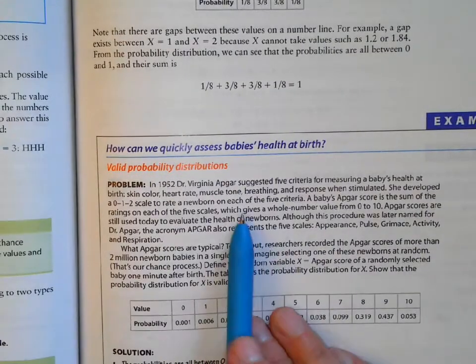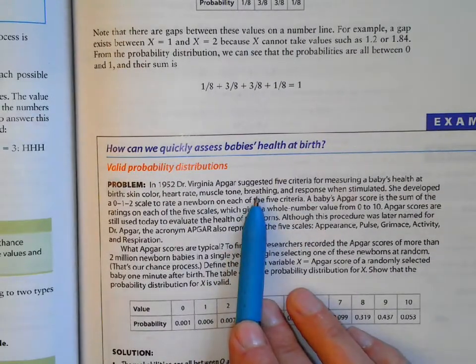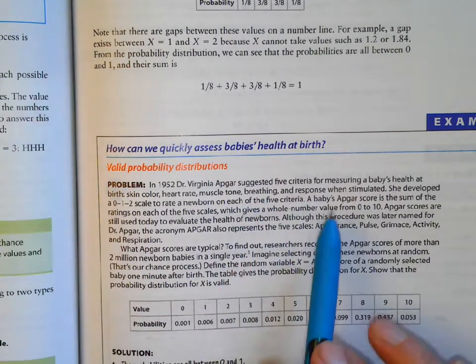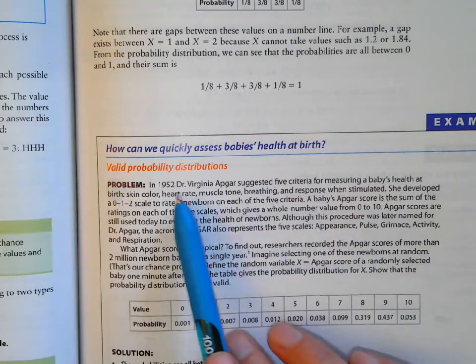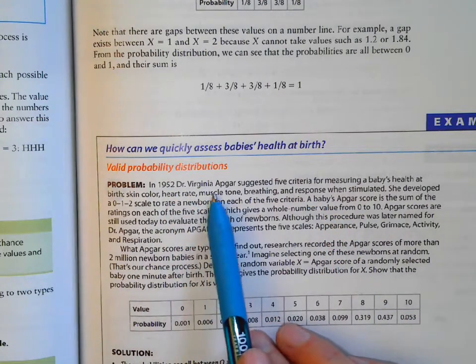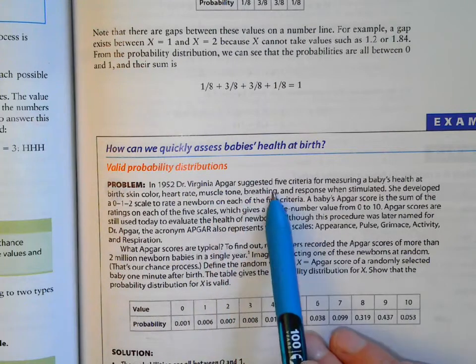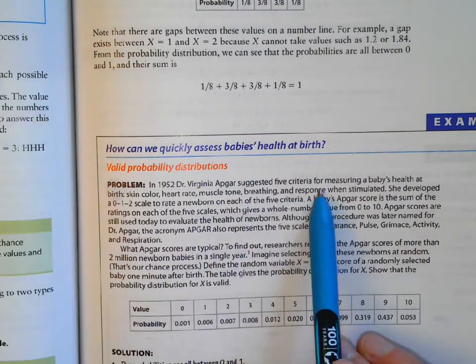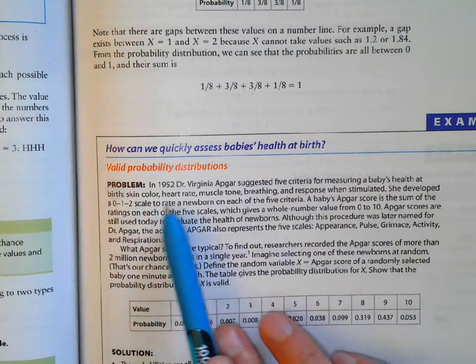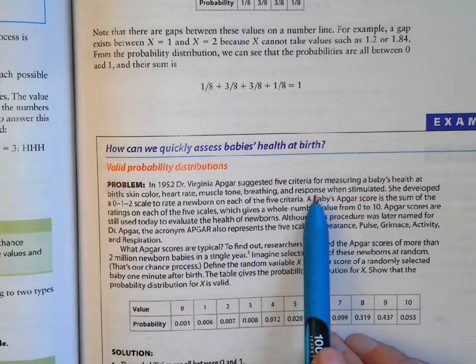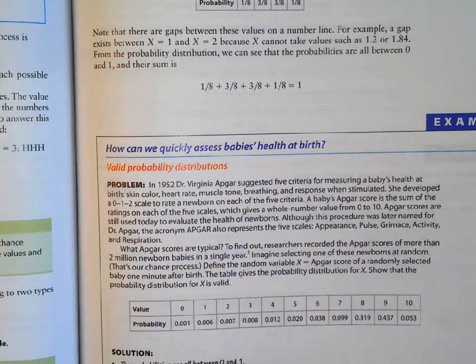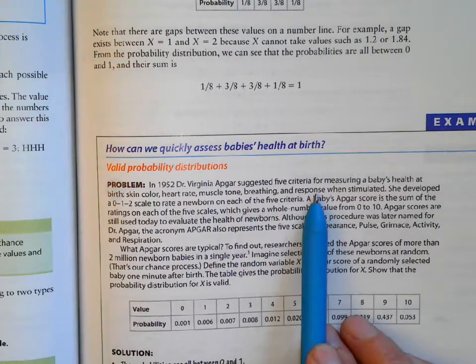Okay, this is kind of interesting. The APGAR test for babies when they're first born: they come out of their mother, and they're given a score right away. So a little bit of background. In 1952, Dr. Virginia APGAR suggested 5 criteria for measuring a baby's health at birth: their skin color, their heart rate, their muscle tone, their breathing, and response when stimulated. So they kind of spank them a little bit or whatever, just to get a stimulation from them.